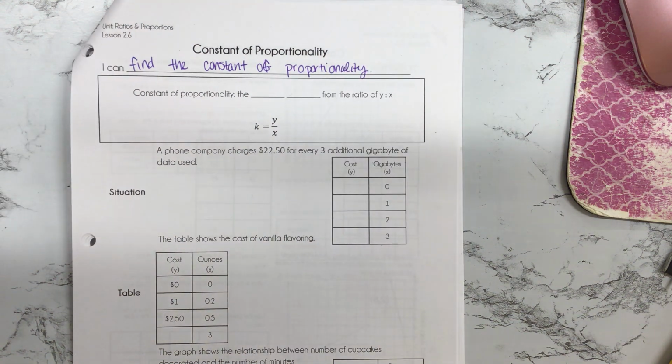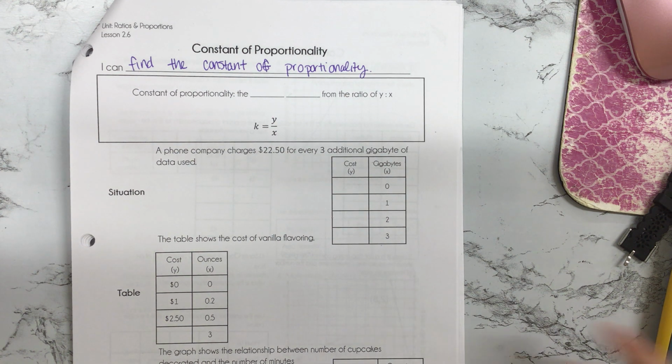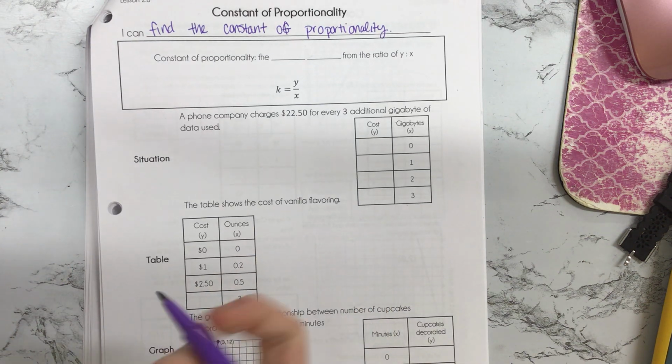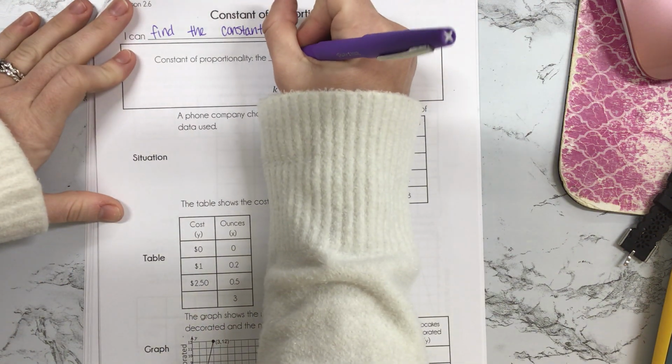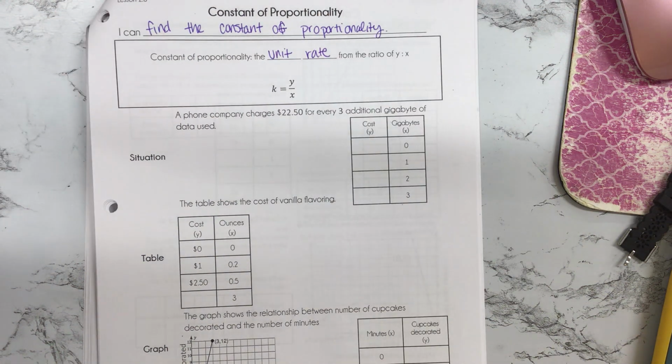We'll leave it there. Okay, so this is really just an extension of unit rate. So the constant of proportionality is the unit rate from the ratio of y to x.